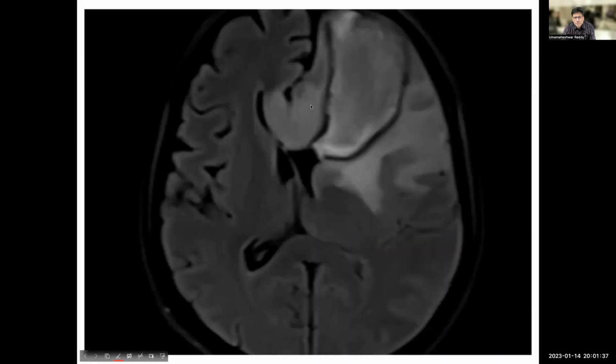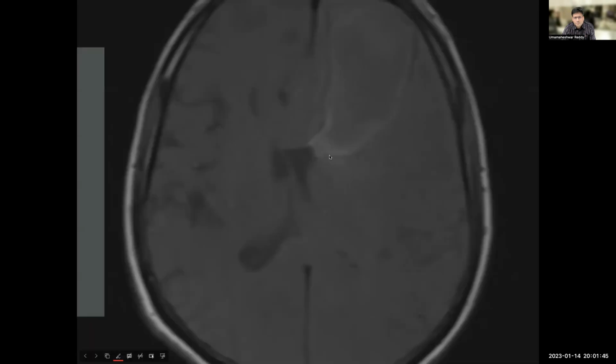FLAIR is showing the similar findings. However, edema is better appreciated on FLAIR. The signal is pretty much similar to the T2 weighted imaging. In T1, there are some heterogeneous hyperintense areas. Predominantly, the lesion is hypointense on T1 sequence.